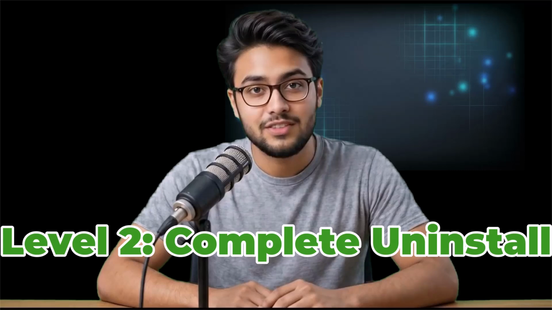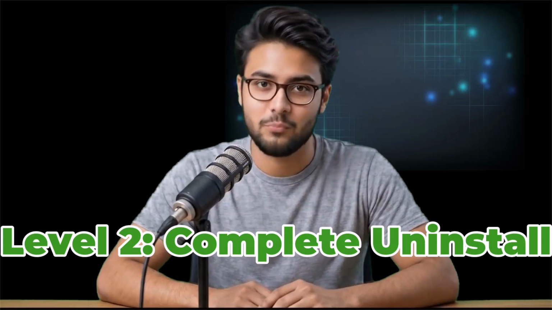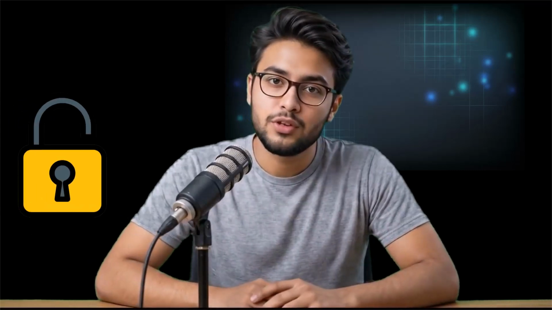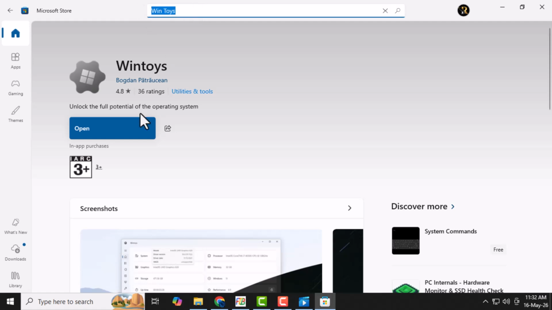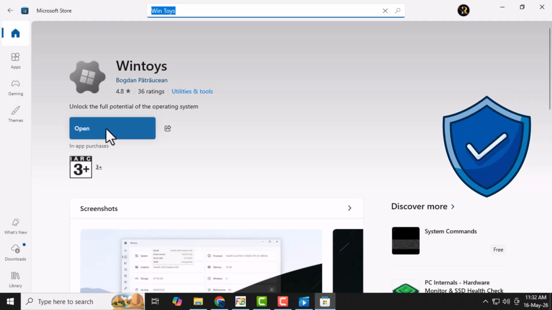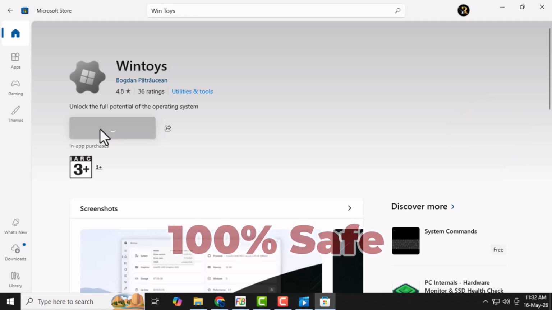Now we will uninstall Edge from the root. Microsoft hid the uninstall button on purpose. Smart move by them. But we are smarter. Open the Microsoft Store directly. Type WinToys in the search bar. Install the app. No outside sites needed. It is 100% safe from the Microsoft Store. Small app. It will be fast.